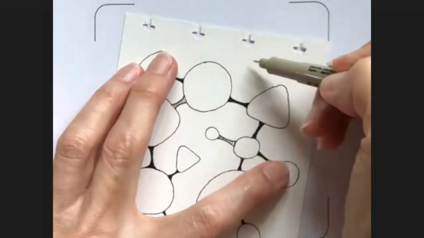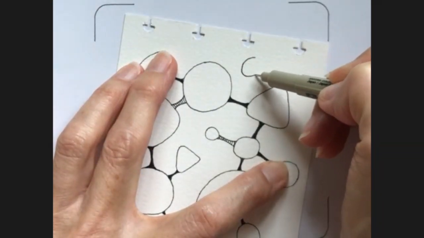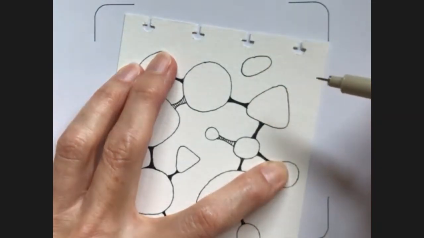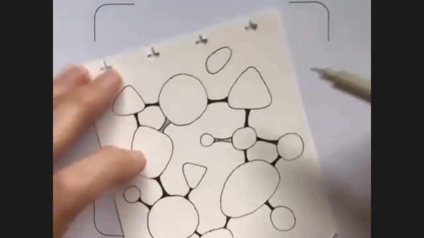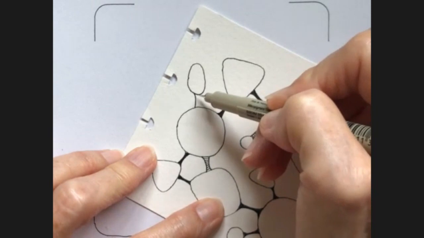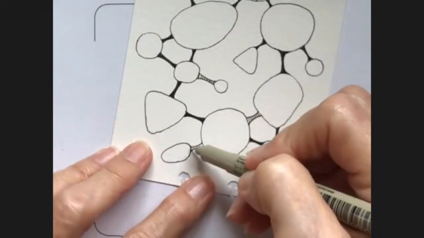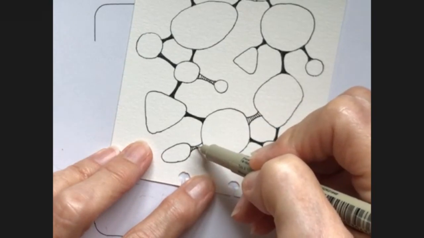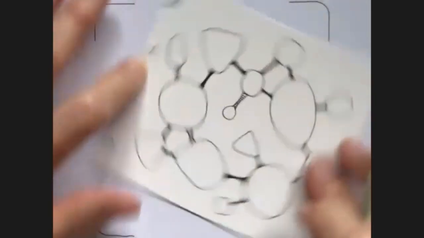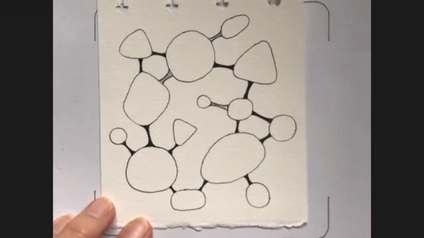I think I'm going to add another pattern up here. Make this one a little bit oval. Okay. All right, I think I'm happy with that.